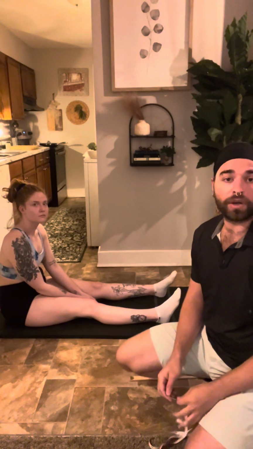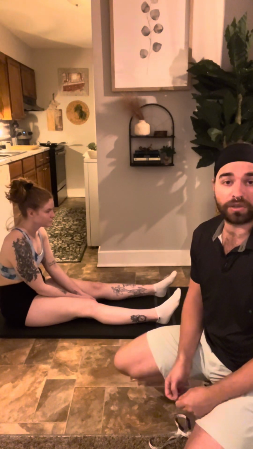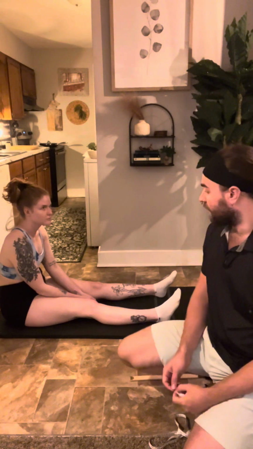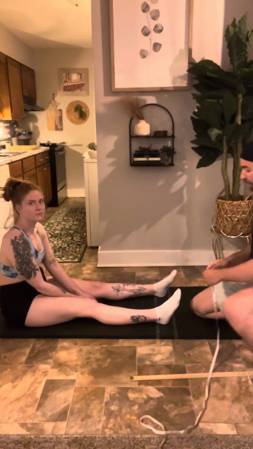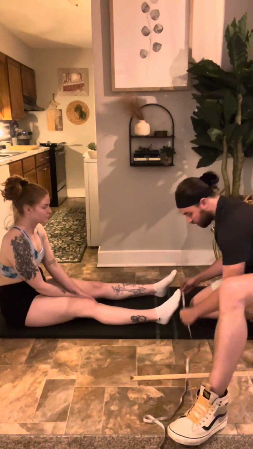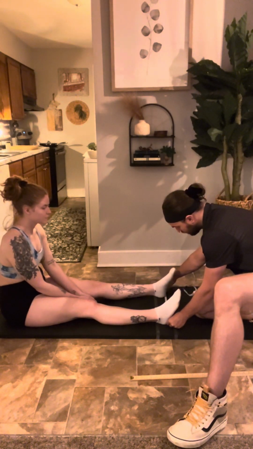Okay, so for this one, we are going to do the sit and reach mobility test. We do not have a sit and reach box, so we're going to use the meter stick method. What we're going to have the client do first is sit down with their back straight. We are going to have them place their heels about 12 inches apart. We can measure that with our tape here.